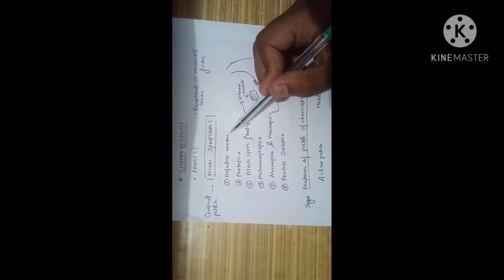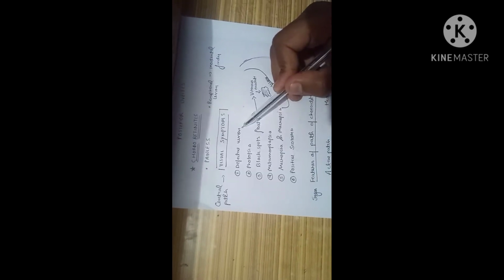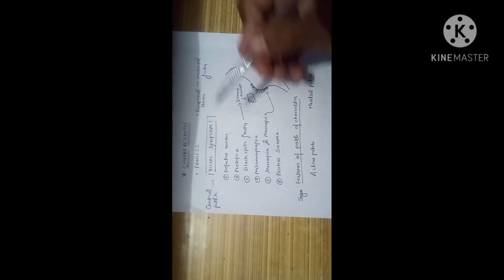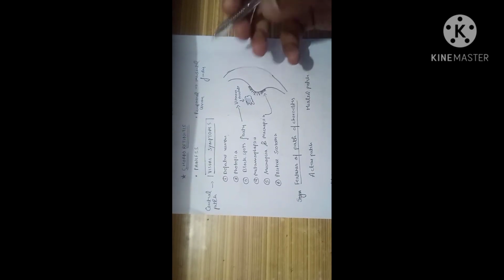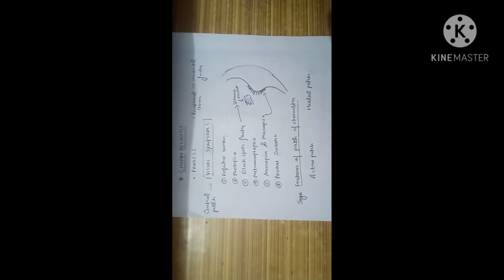Let's try to understand these visual symptoms. He will have a defective vision. Now this defective vision can be due to vitreous haze that has occurred due to inflammation, or directly due to choroiditis involving the posterior part of the choroid. The second feature is photopsia.